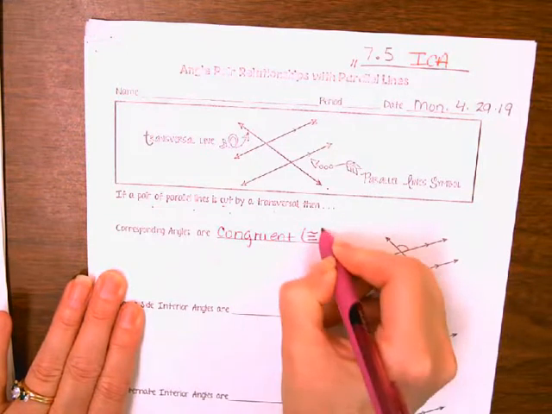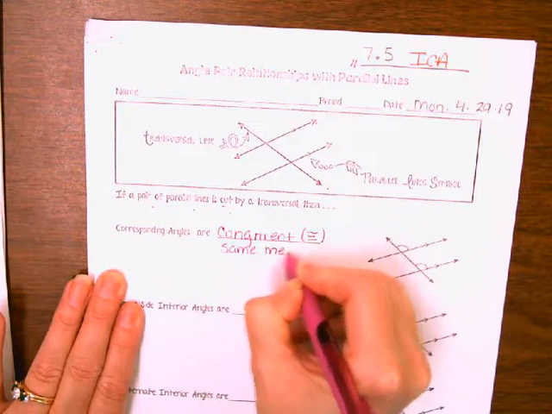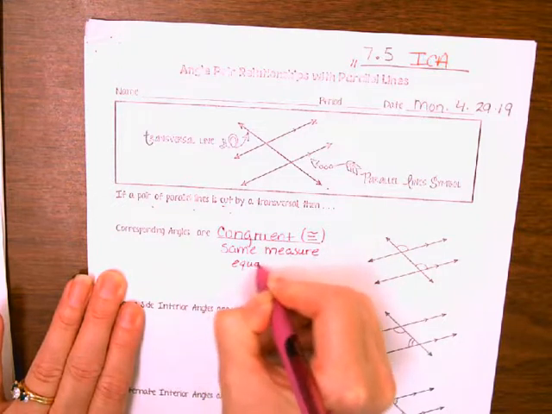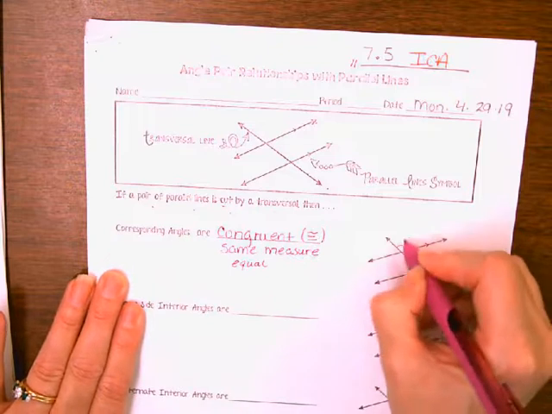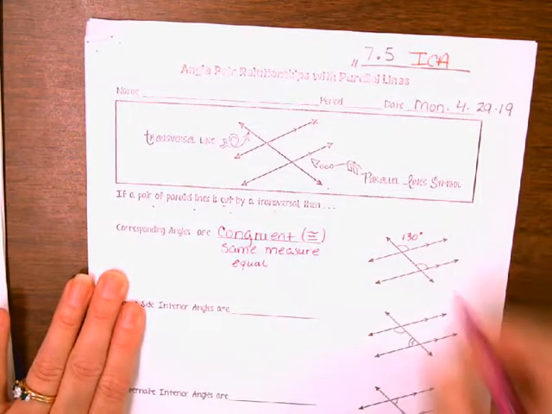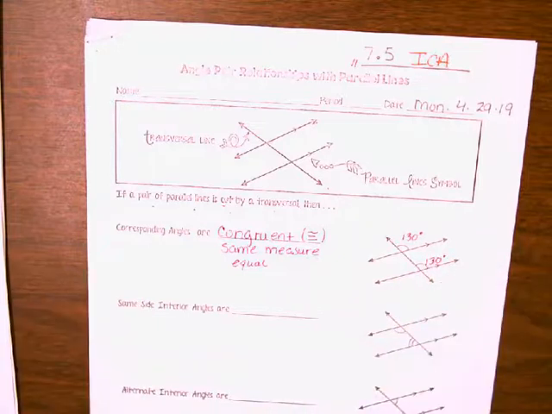Congruent means same measure. They are equal. So if I told you that if this angle was 130 degrees, you would automatically know that this angle would be 130 degrees. Okay?